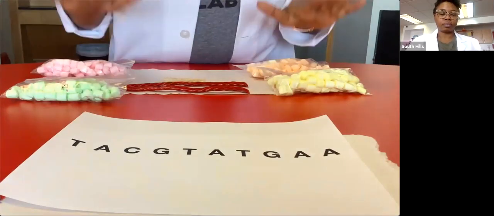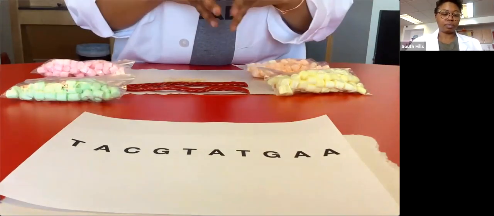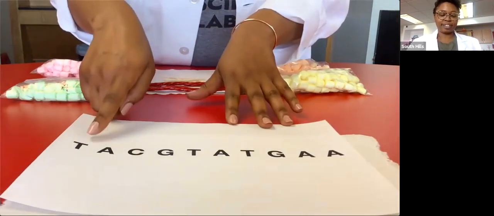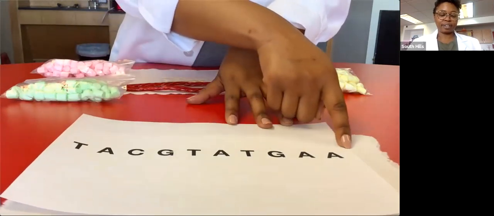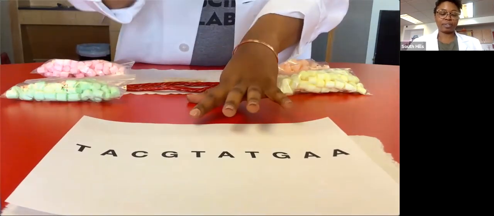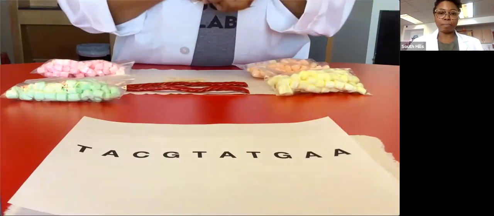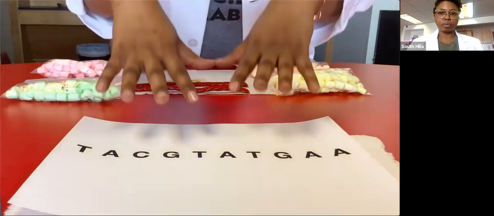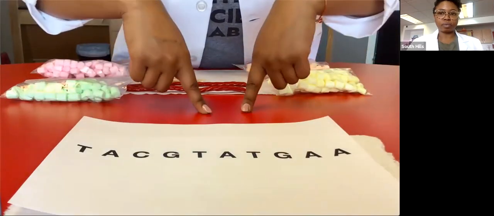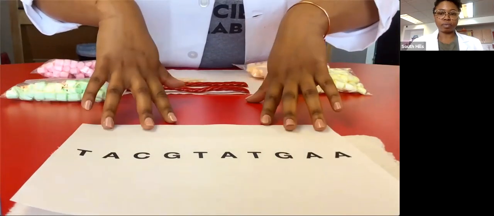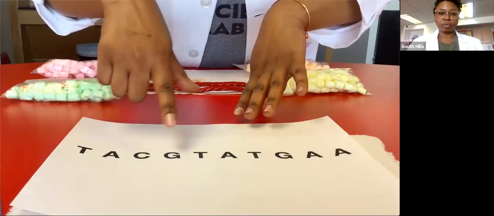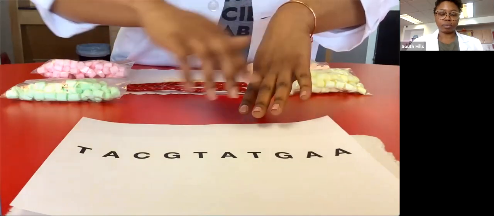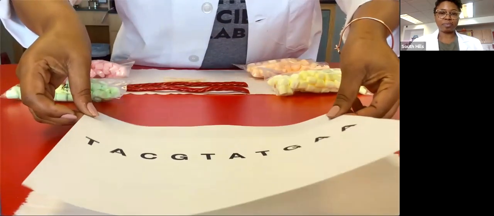So now that we have that sorted out, we have to figure out what DNA sequence we're going to use. Your DNA sequence is just simply the series of your bases as they go down in the DNA molecule. Today, I've chosen this sequence, but feel free to choose and use your own. If you want to follow me, go ahead and write down the sequence, or I'll keep it right here so you can see it the whole time. We are going to be using the sequence T, A, C, G, T, A, T, G, A, A, okay? I'm going to keep this here so we can follow it as we build.